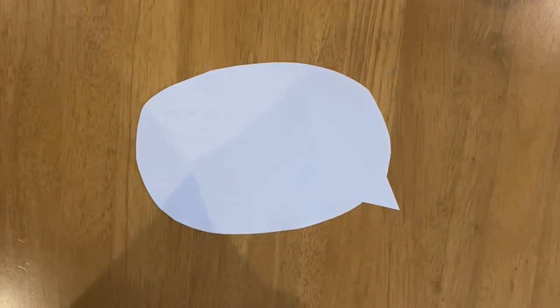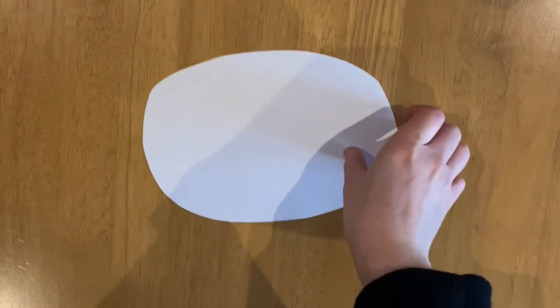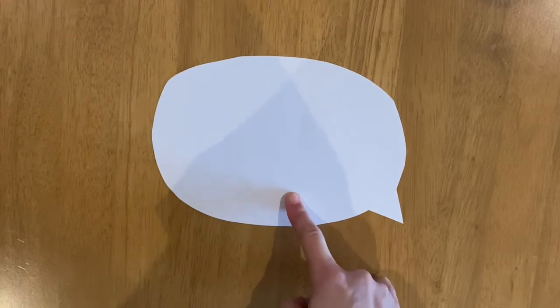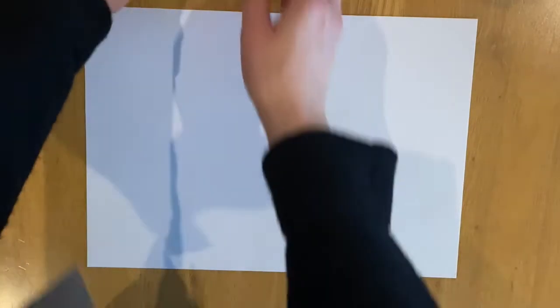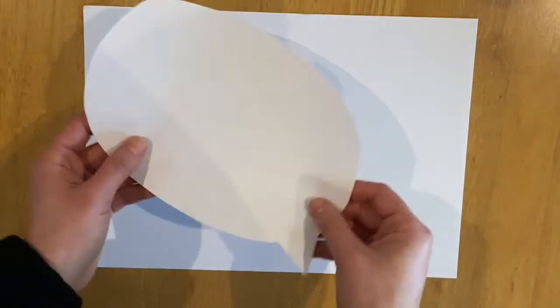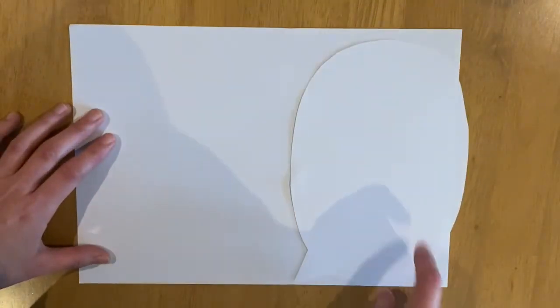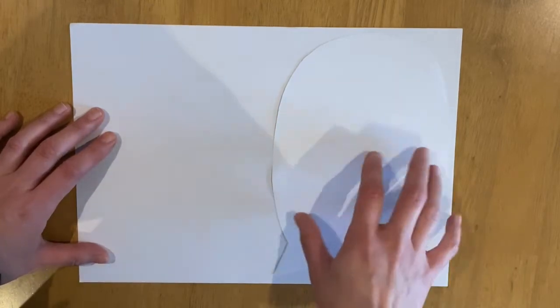The first thing we need to do is make the speech bubbles. So this is one that I've already made, and I'm now going to show you how to make your own. You need to get 1 piece of paper, and to make it this size, I have split my piece of paper in half. So I've made my A4 paper into an A5 paper.